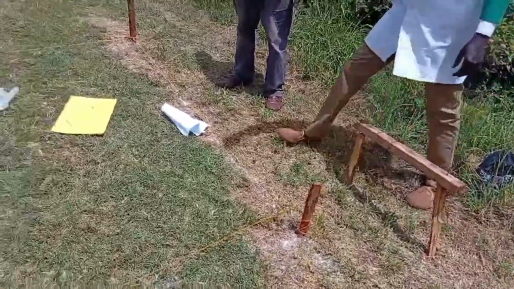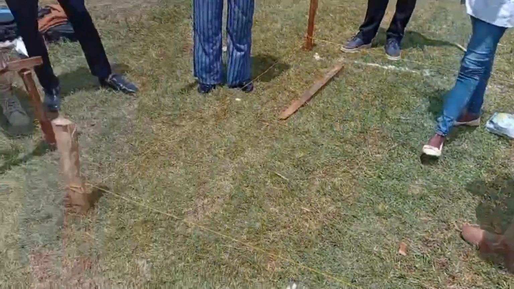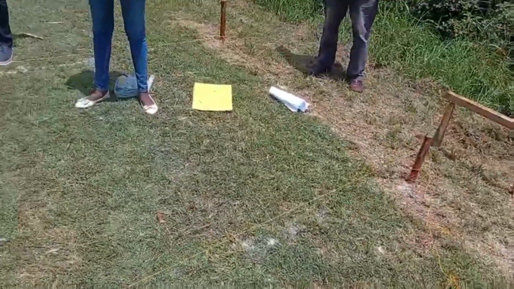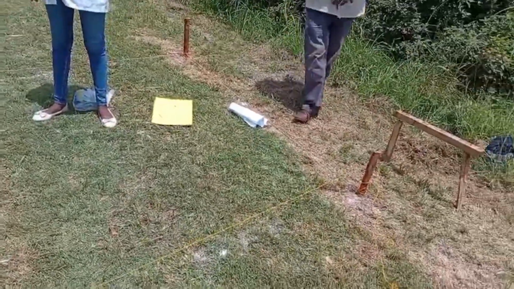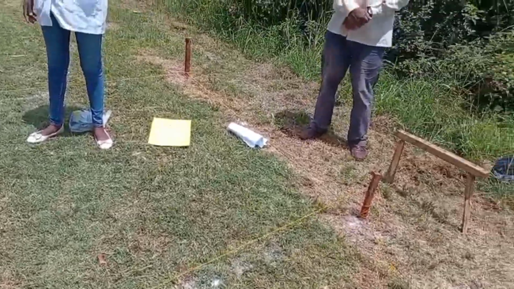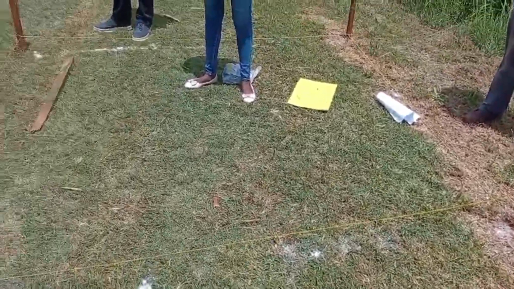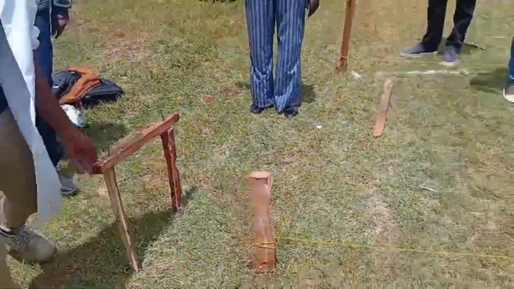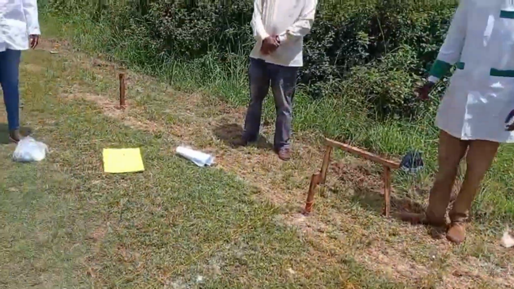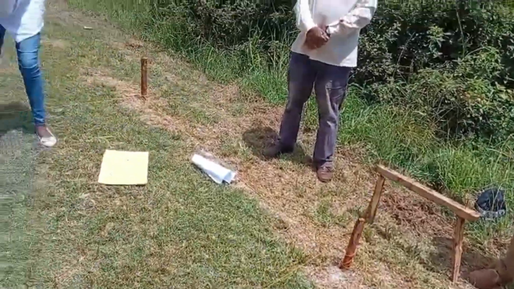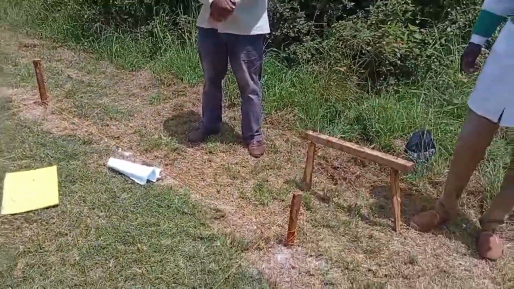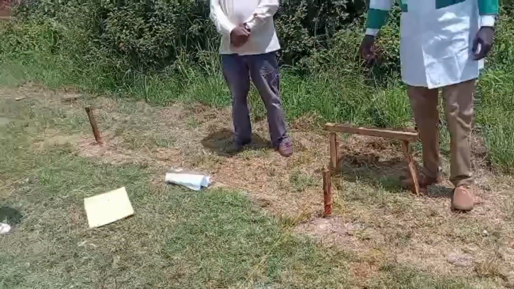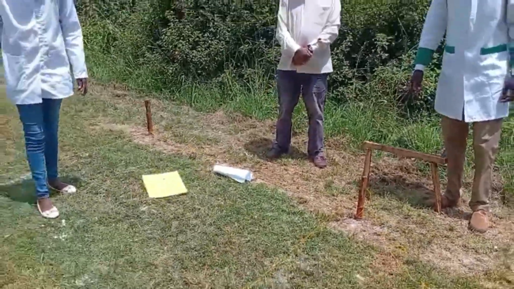Yes, that's nice. You drive this one. And one mistake you made, you didn't mark the ground. Please take this one and mark so that you cannot forget while excavating. Make sure you mark this ground so that you can't forget while excavating.